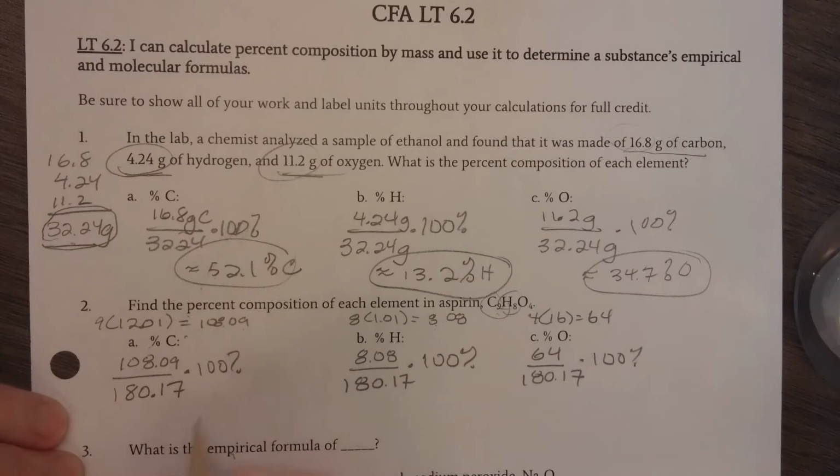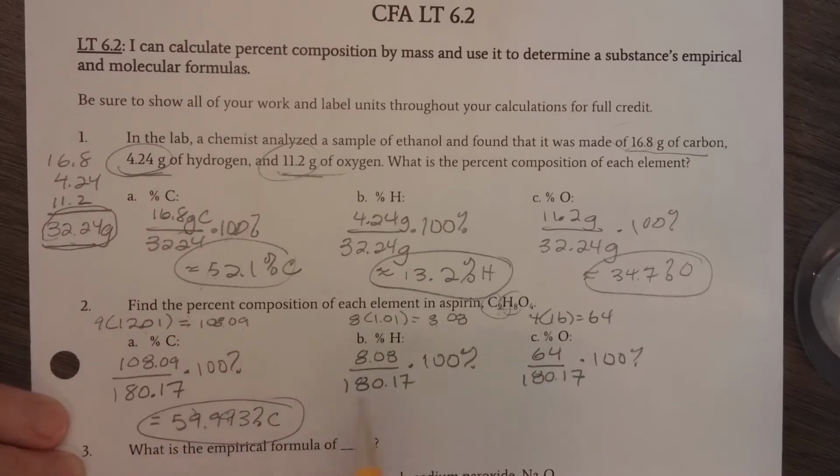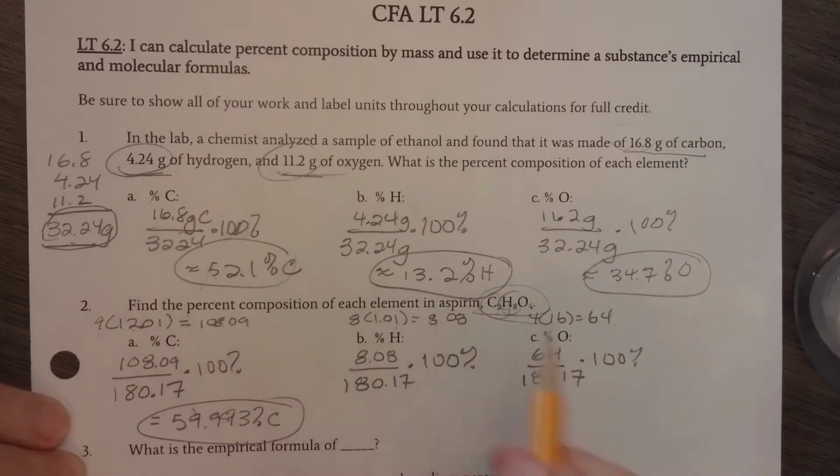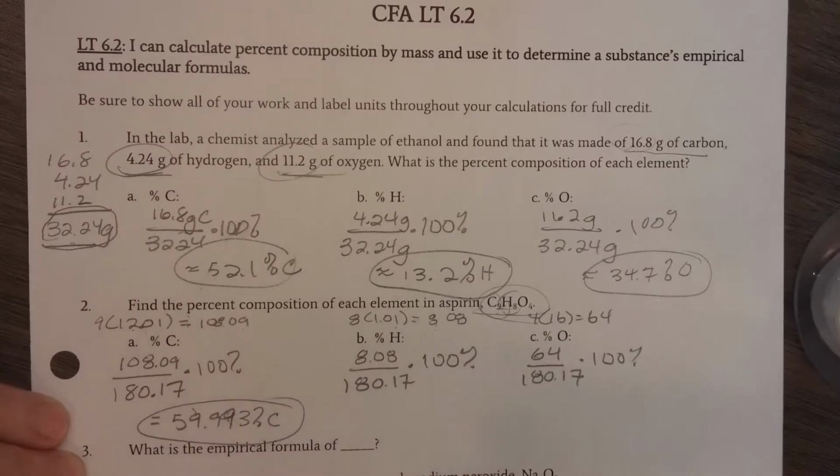Once I do that, I get 59.993% carbon. And I guess because we're just using the molar masses that we see on the periodic table, if you've rounded this to 60%, that's fine.